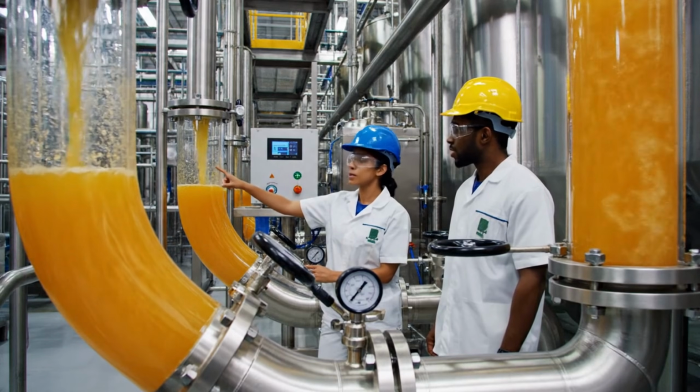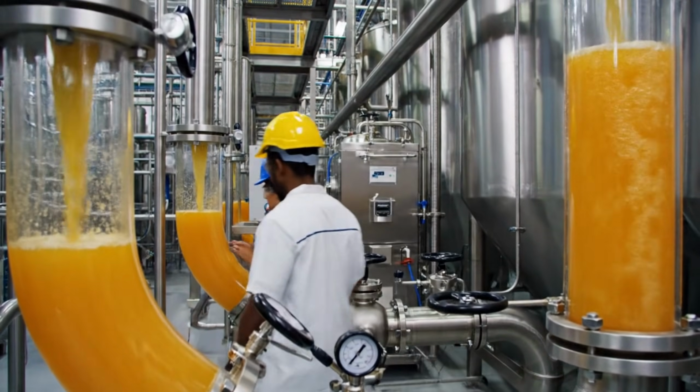Pressure is holding steady at 20 psi. Good, keep the flow rate consistent.